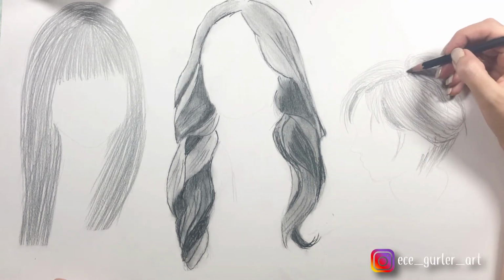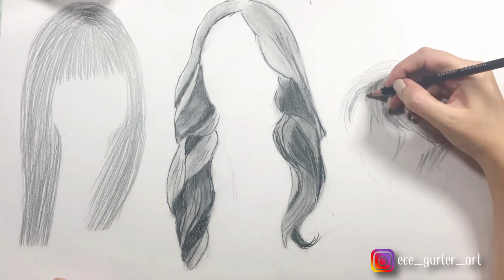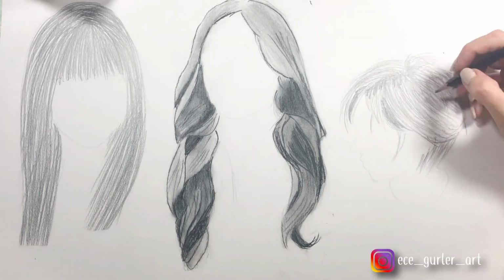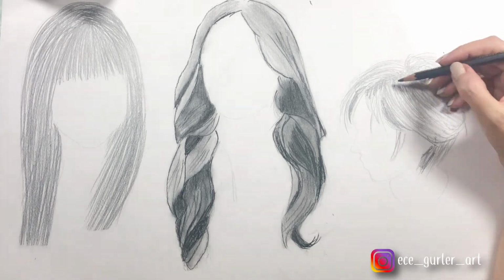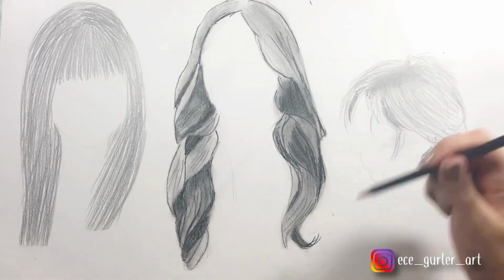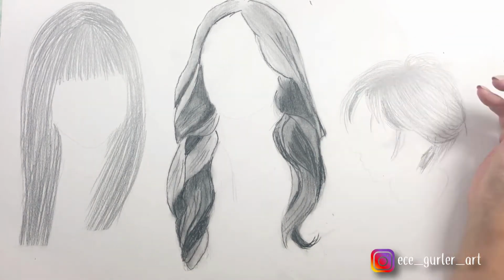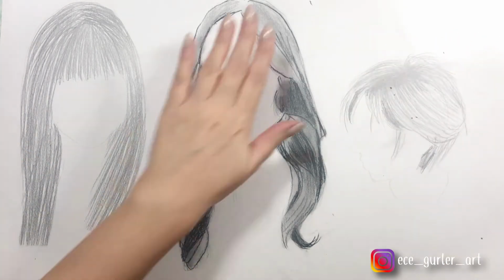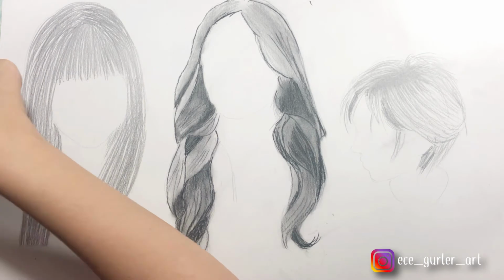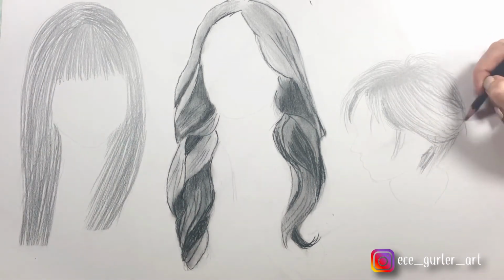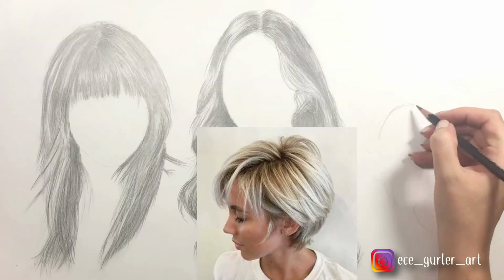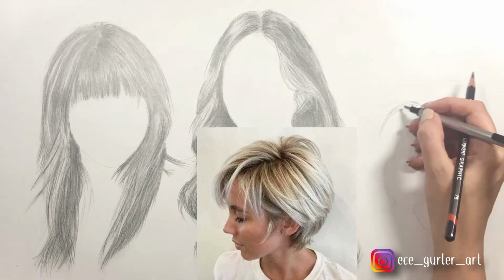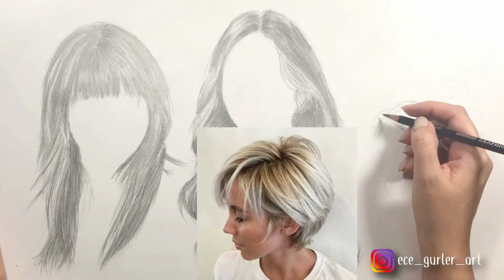Instead of entering all these hairs one by one, we should outline first the clusters. So the clusters of hairs, once they're outlined, it's going to be easier for you where you can put your shadows and where you can find your highlights. I'm adding all the clusters right now that I see.